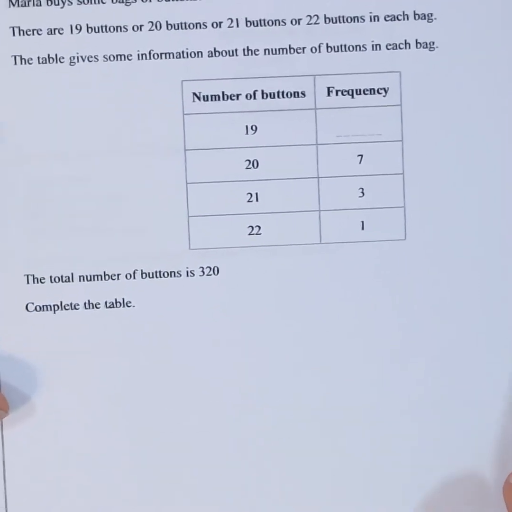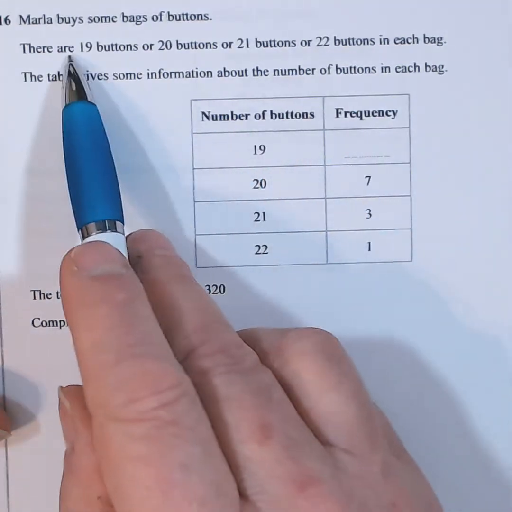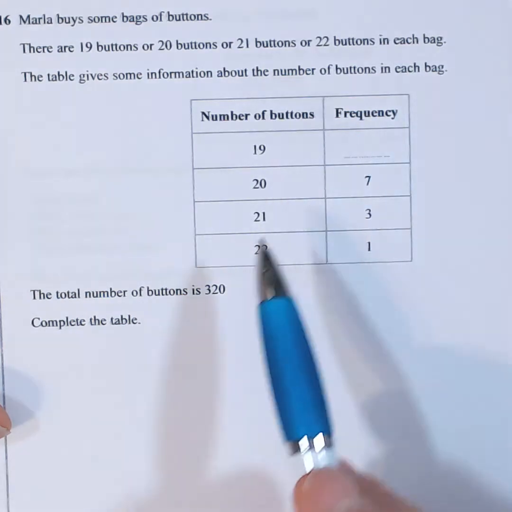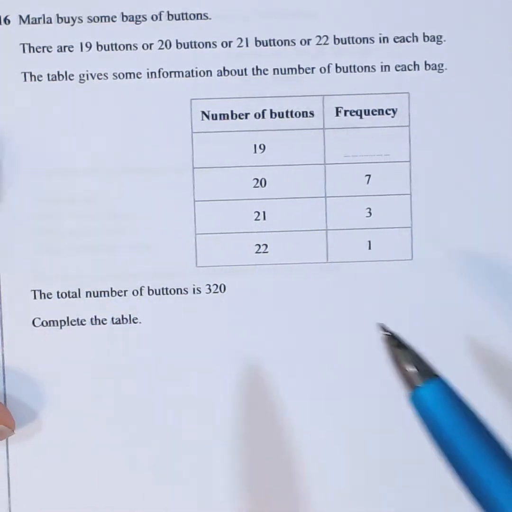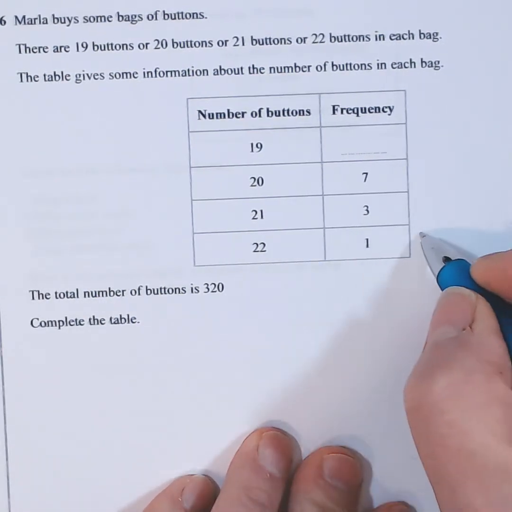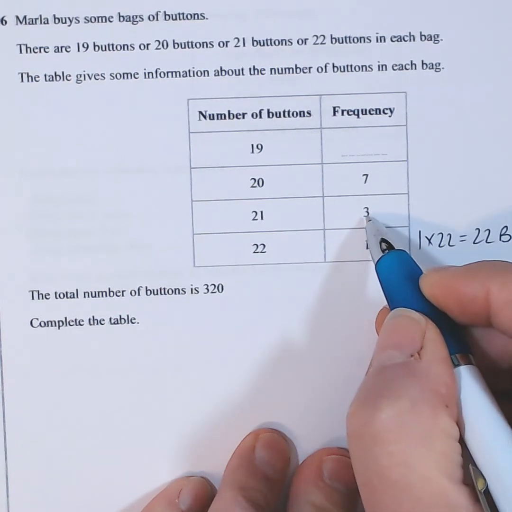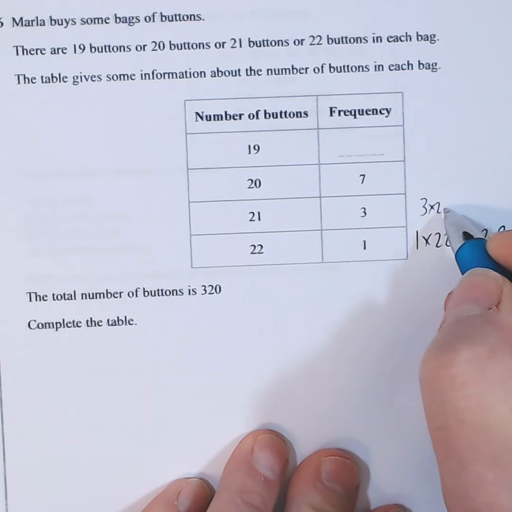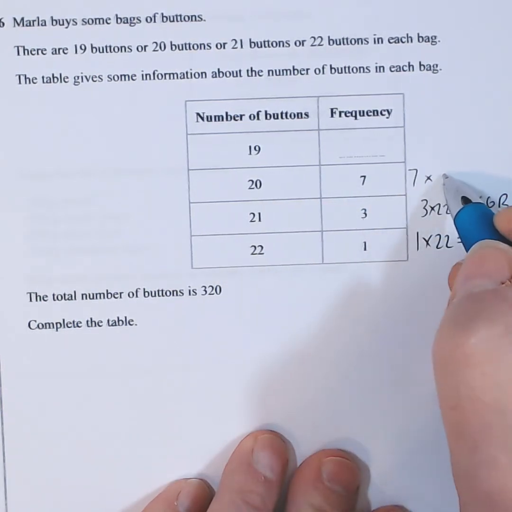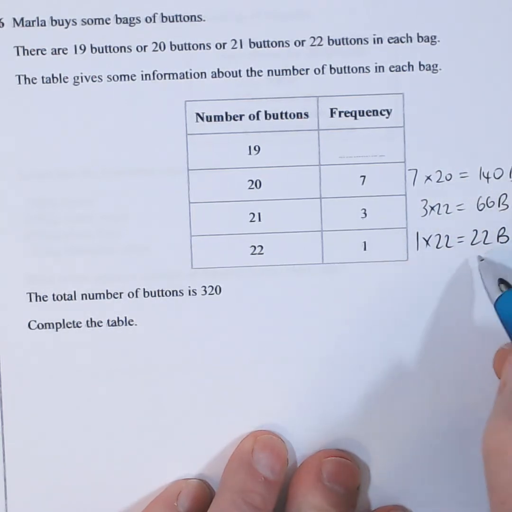Okay, so we've got a table of information here. It's about bags of buttons, and it's telling us that there are 19 buttons or 20 buttons or 21 in each bag. The table gives some information about the number of buttons. The total number of buttons is 320. Complete the table. Okay, so this is telling us that one bag, so 1 times 22 is 22 buttons. This is telling us there's 3 bags, so 3 times 22 is 66 buttons. This is telling us there's 7 bags, so 7 times 20 in each bag is 140 buttons. So total so far.